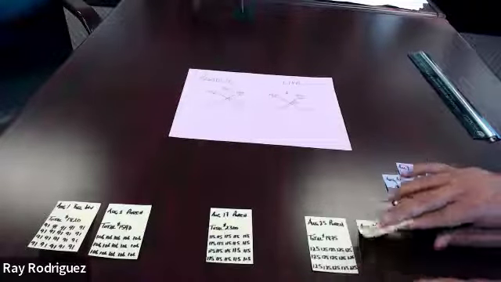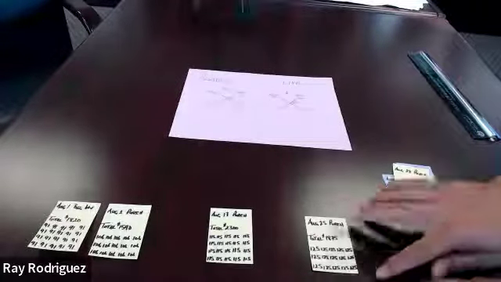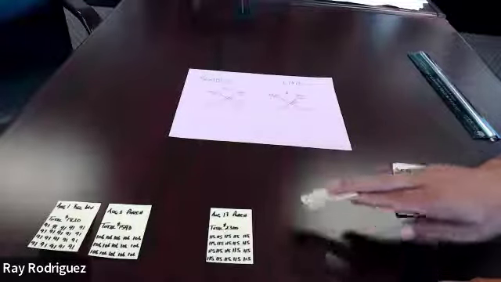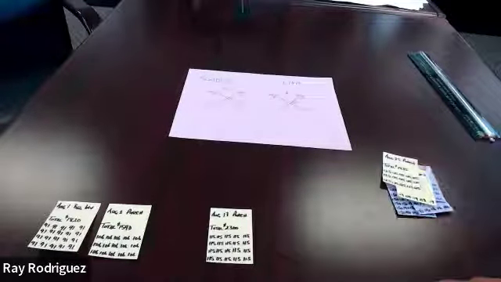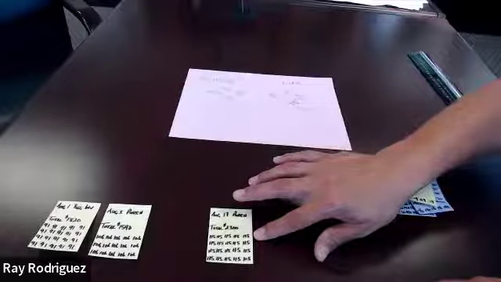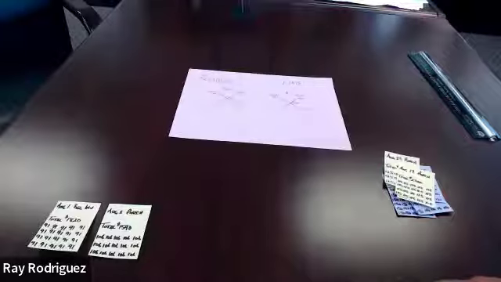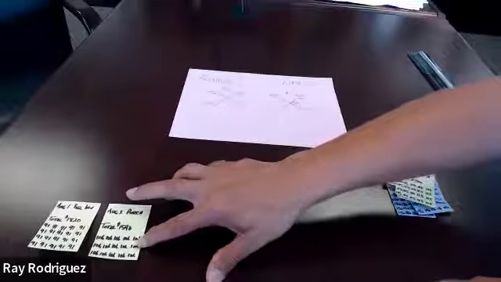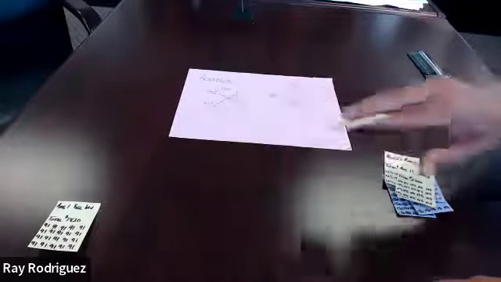We got 5 units here and 15 units here. So that's 20. We're trying to get 60. We got 20, we need 40 more. There is 20 units right there. So we need 20 more. There's 15 units right there.